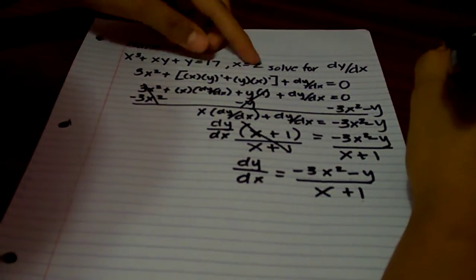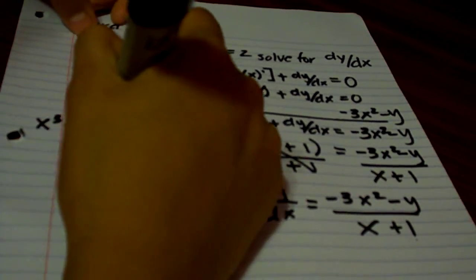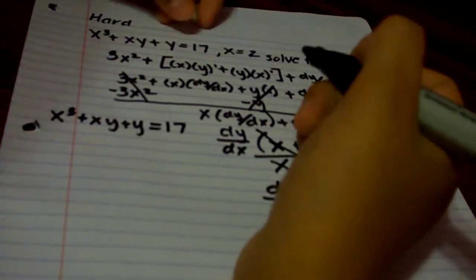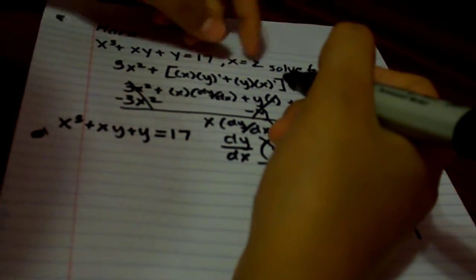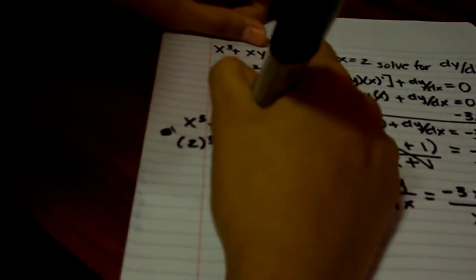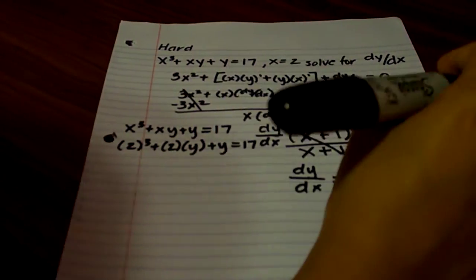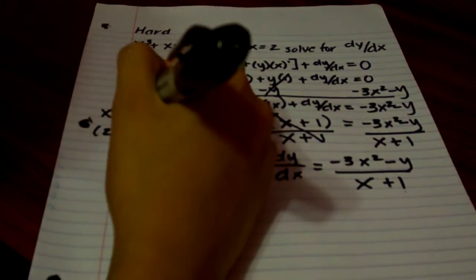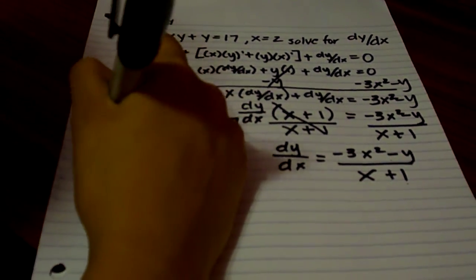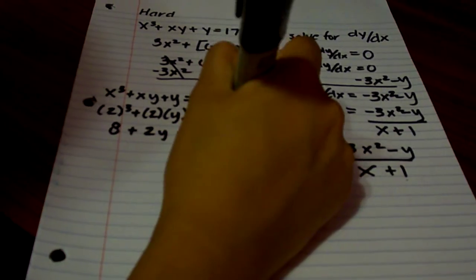So you go back and you plug the x into the original equation. So you'd have to go back. X cubed plus x times y plus y equals 17. For the x you plug in the 2. So it would be 2 cubed plus 2y plus y equals 17. Okay, 2 cubed would be 2, 4, 8, plus 2y plus y equals 17.